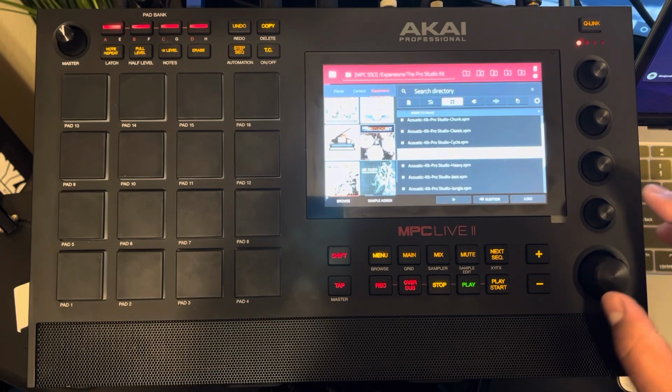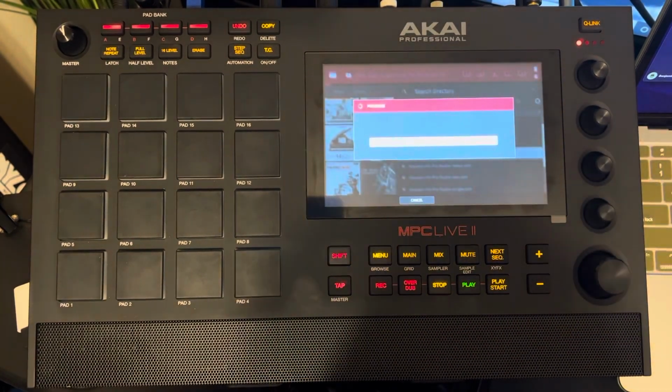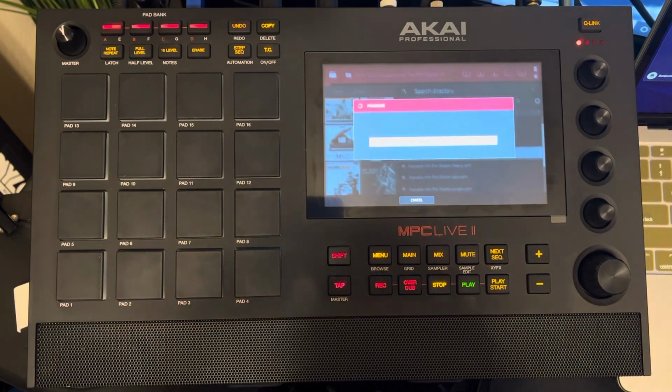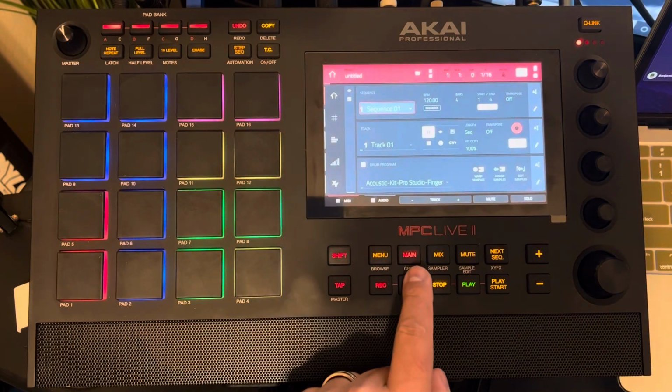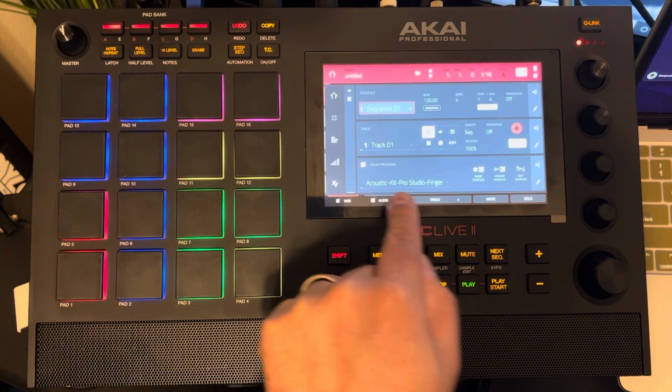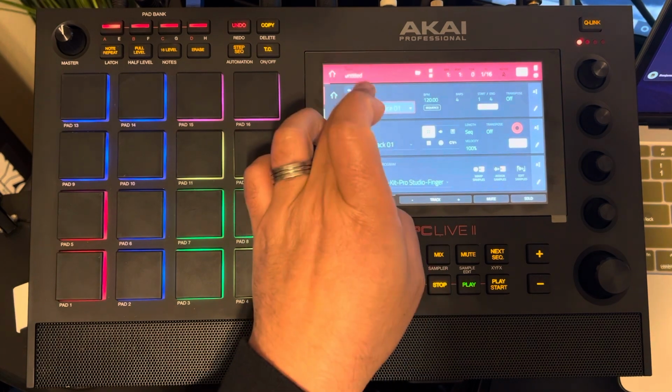So let's just pick finger drumming or finger, whatever. We'll load the kit. Takes a second to load all the parts. Done. Hit menu, or main rather, I'm sorry. Go back to your main screen. So now you see you have a drum kit down here. Here's your track and here's a sequence.